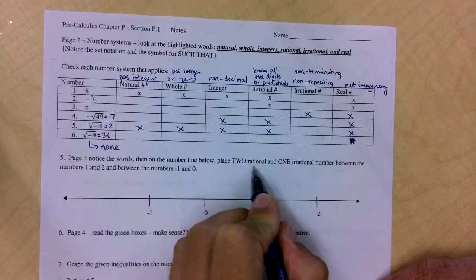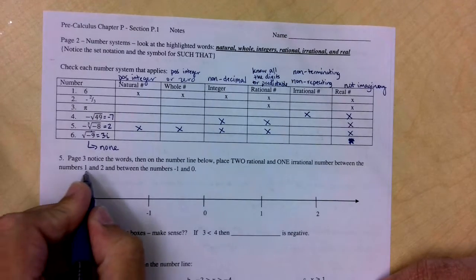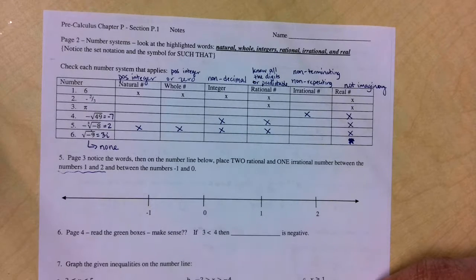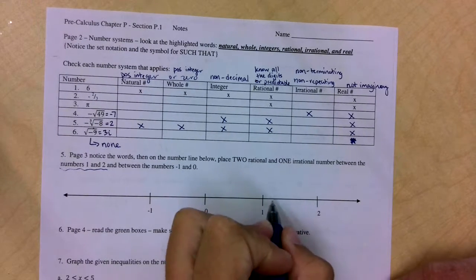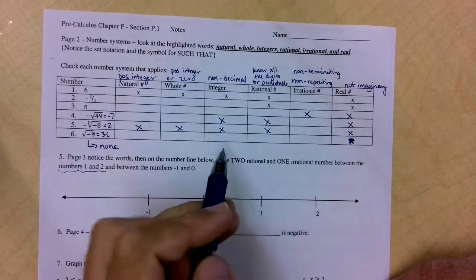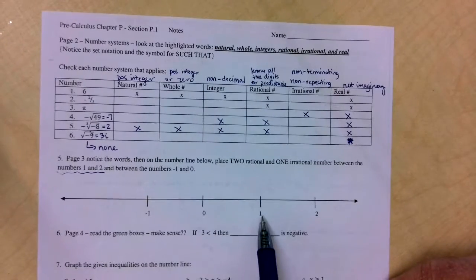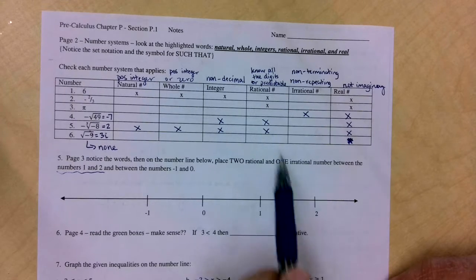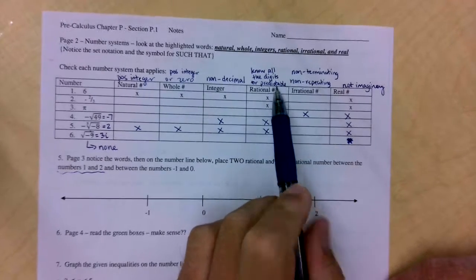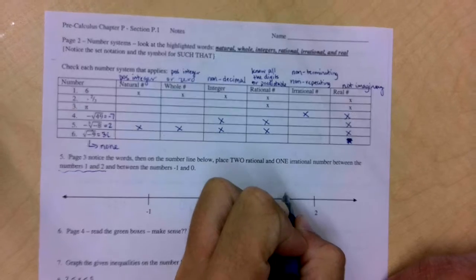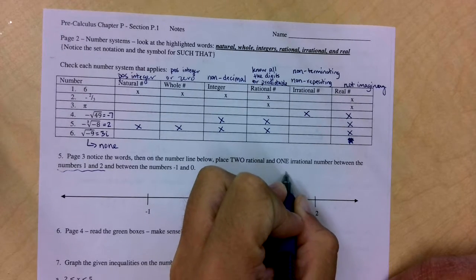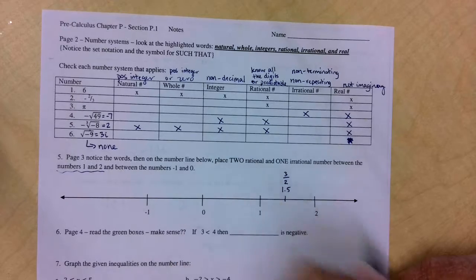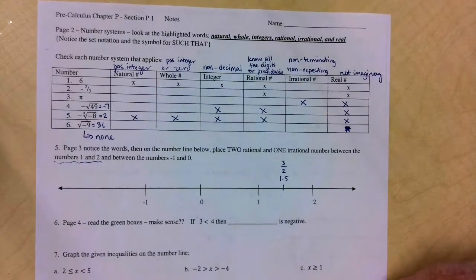But let's place two rational and one irrational number between, we'll just do the numbers 1 and 2. So if I'm trying to think two rational numbers, well, rationals could be whole numbers. Any whole number between 1 and 2? No. But I have to know all the digits for it to be rational. So maybe 1.5. Or maybe I want to express it as a fraction, 3/2. Those are options.